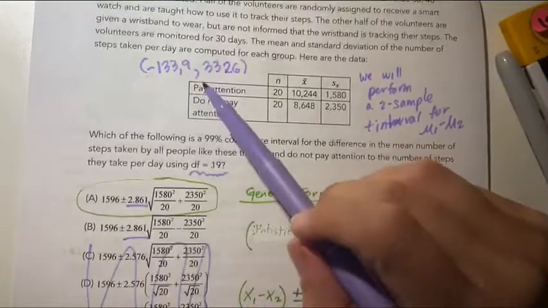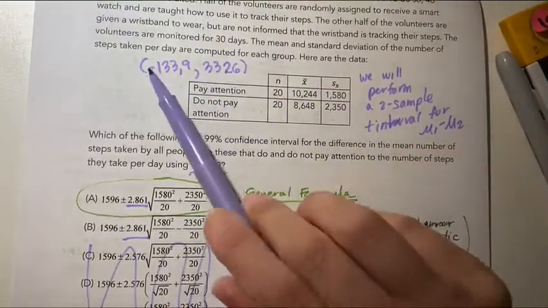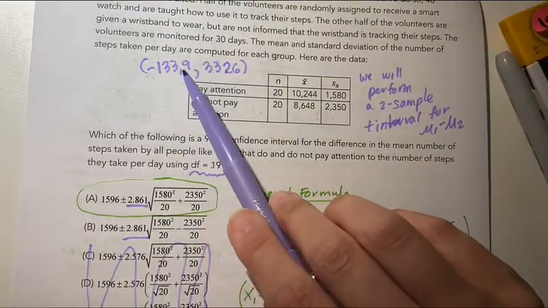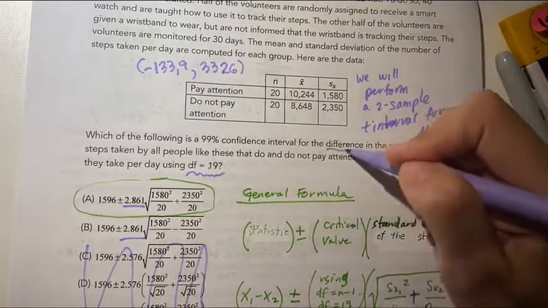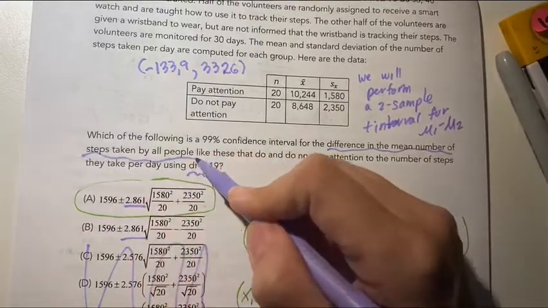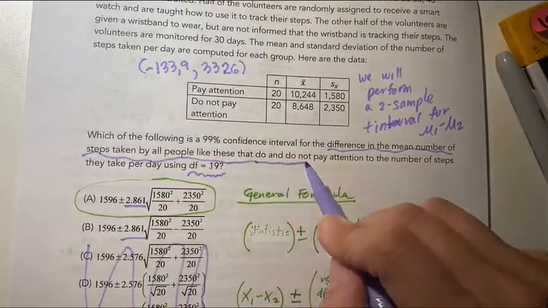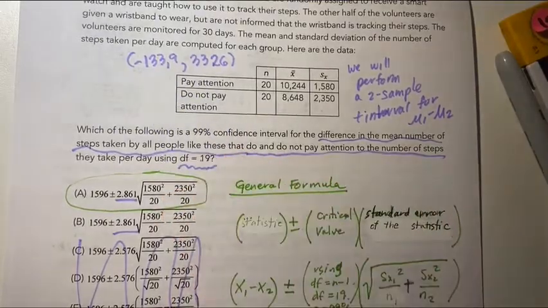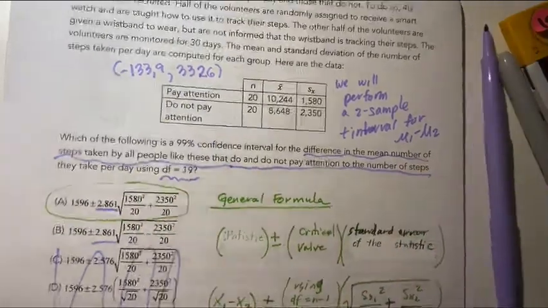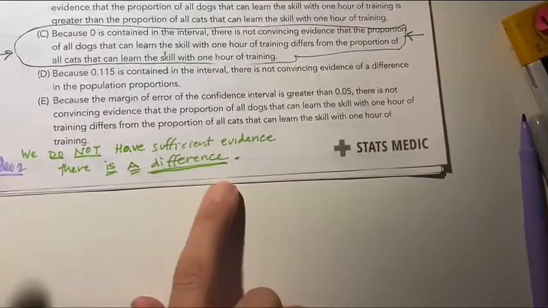So I would need to say we are 99% confident that the interval from negative 1.339 to 33.26 captures the true mean number of steps taken by day by people that do and do not pay attention to their number of steps. Okay. And you might see a follow-up. Notice the number 0 would be in there. So if you think about the question I just did, maybe you didn't watch that video, you might be thinking we do not have sufficient evidence to say that there is a difference.